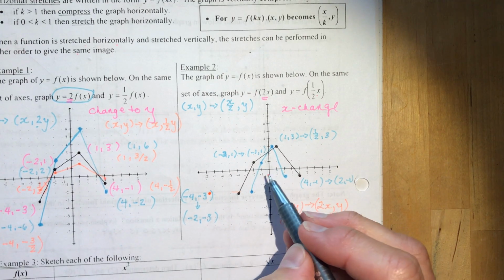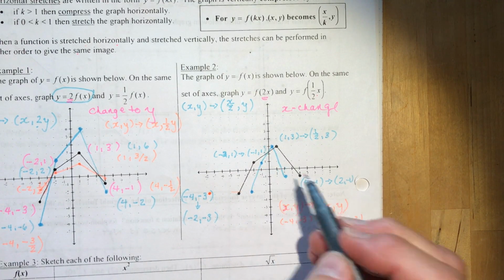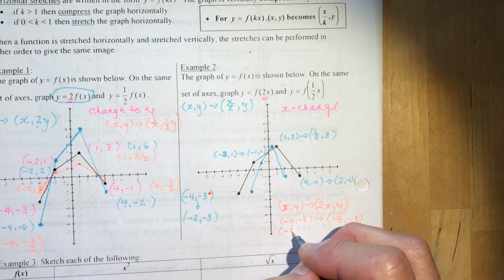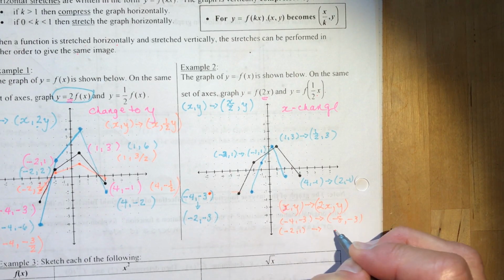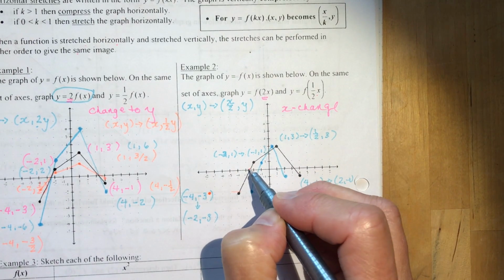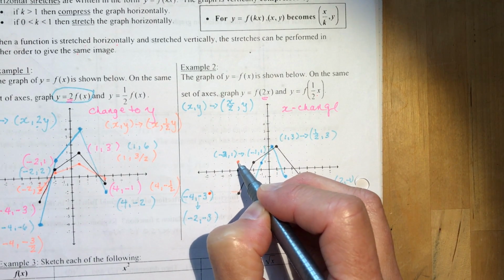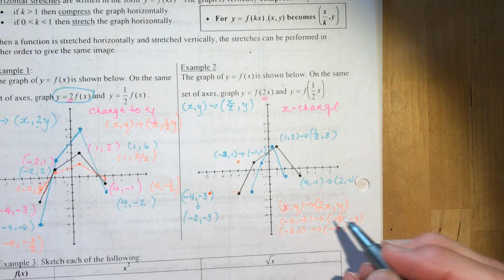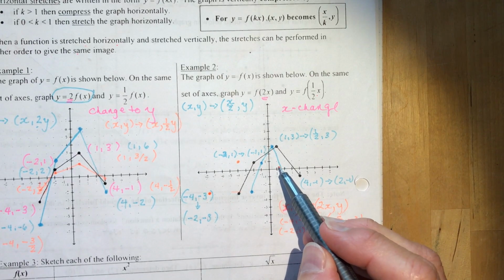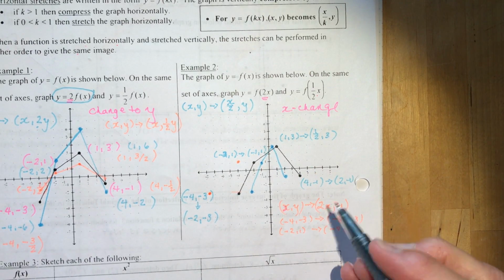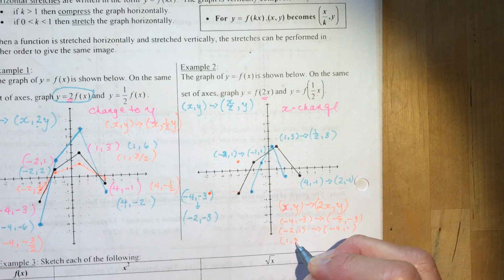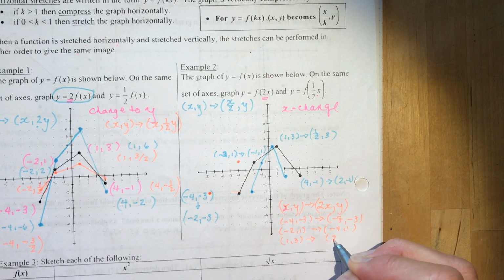The point here, which was -2 and 1, is going to become -4 and 1. Looks like a big spider. And then we have this point here, which was 1 and 3. So 1 and 3 become 2 and 3.